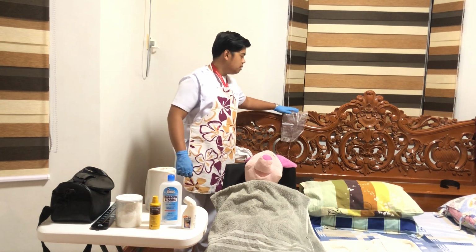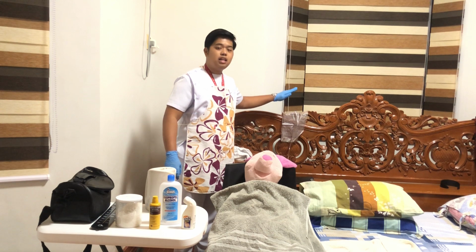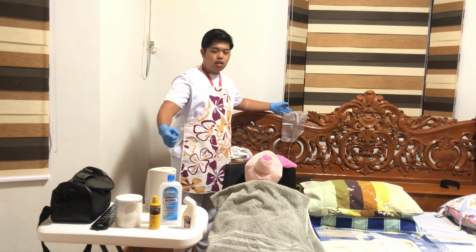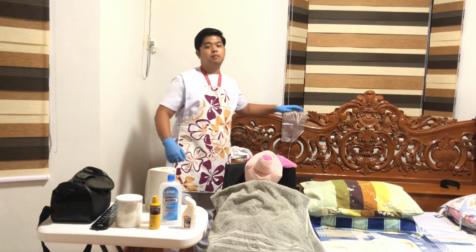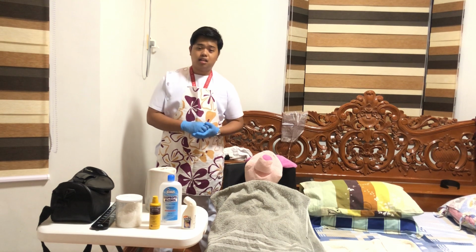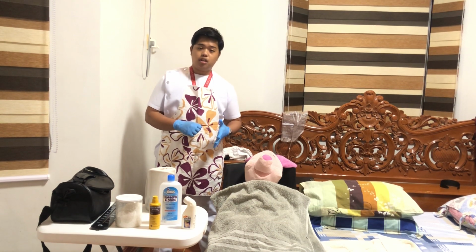So this is our bag. So if we are primarily using this one, we need to unclamp it and refill the water inside it. And then in cases that we are using a bathtub, we need to check the water temperature and refill the tub as needed.